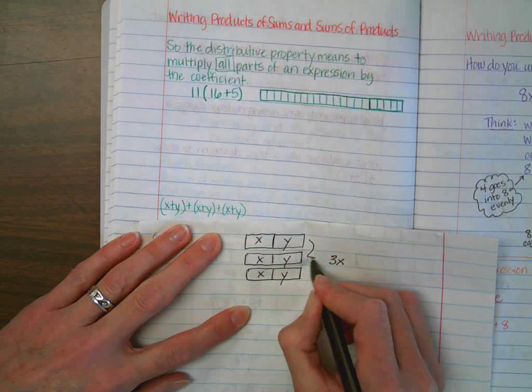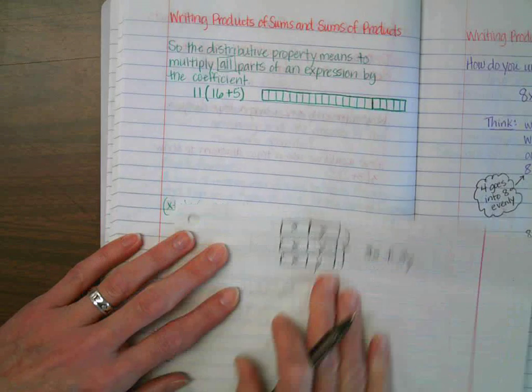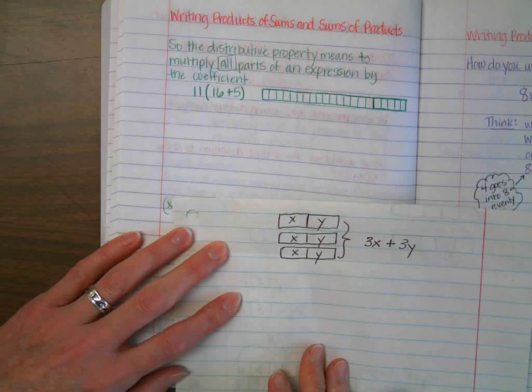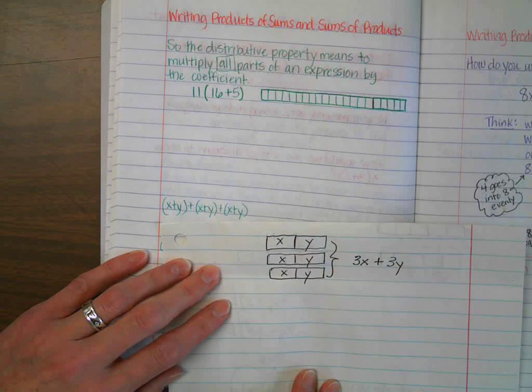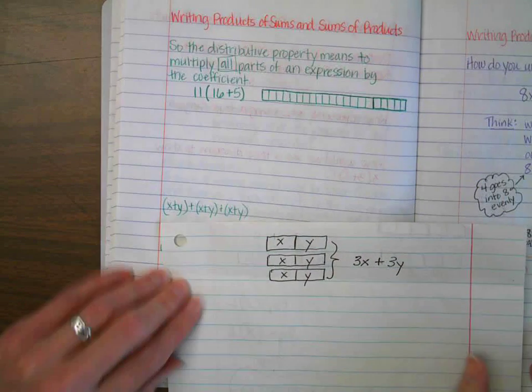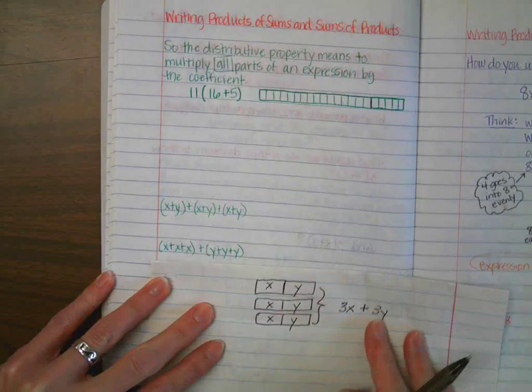How many x's do you see? 3 x's, right? Plus, how many y's do you see? 3 y's. So your tape shows you what you have. Do you see why the tape diagrams are kind of helpful? Okay, they're very helpful. All right, so let's try the next one.